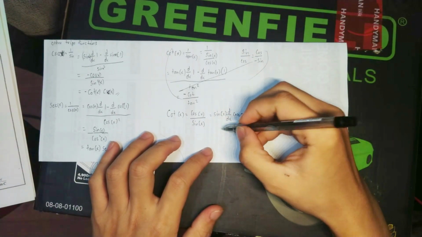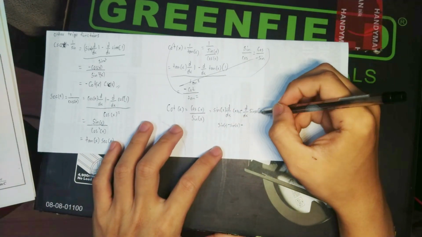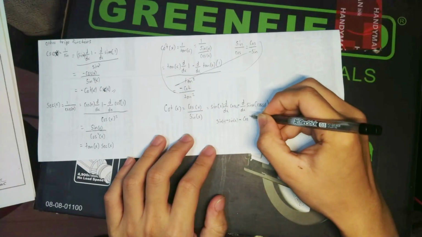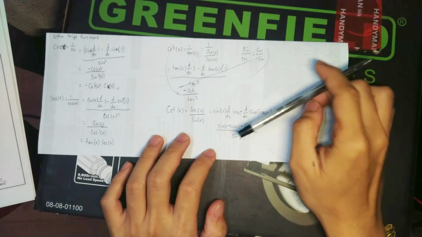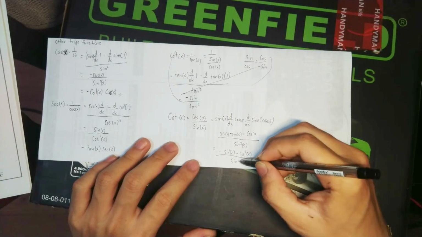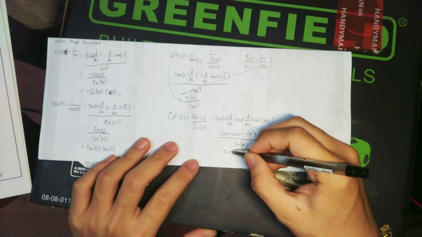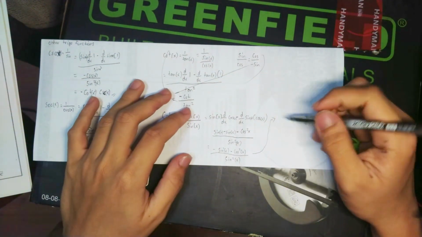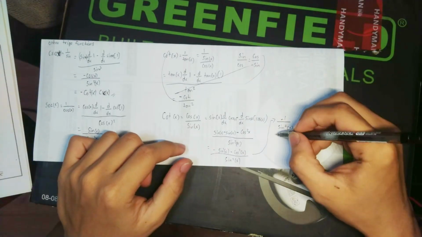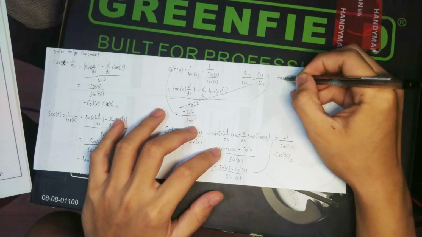Now the other side would become negative sine x times sine x minus cosine x times cosine x, all over sine squared x. Now if we simplify that, we would get negative sine squared x minus cosine squared x, which is equal to negative 1. And we will get negative cosecant squared x. And now let's move on to tangent.